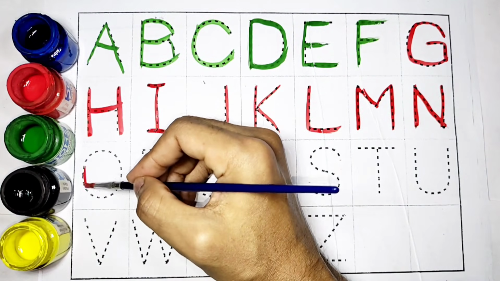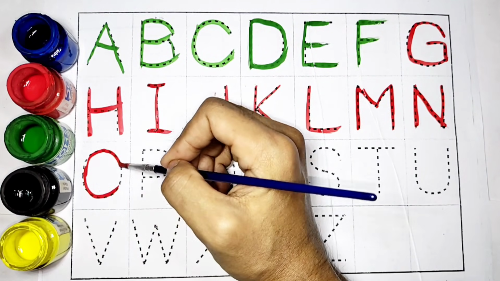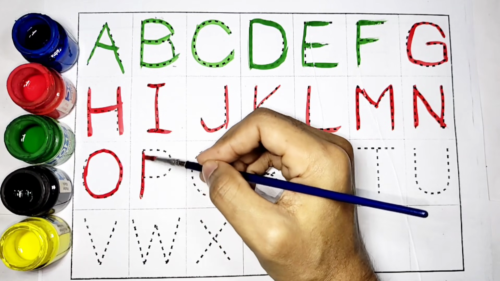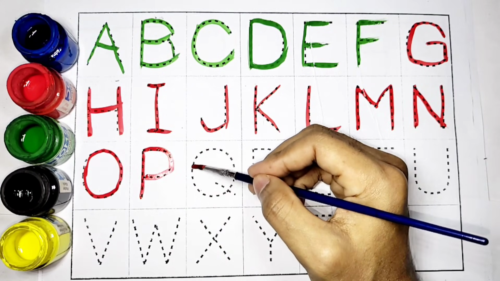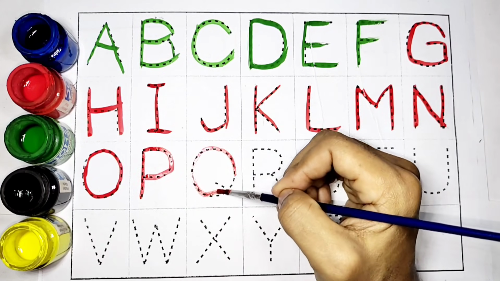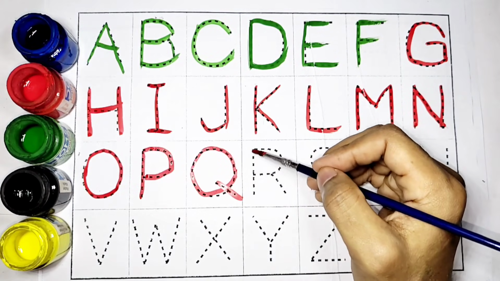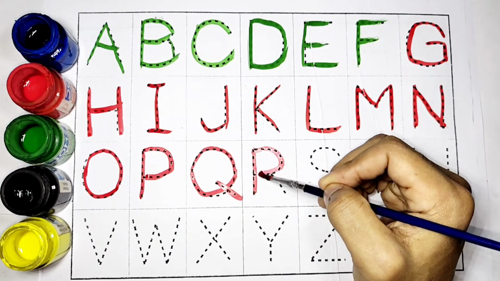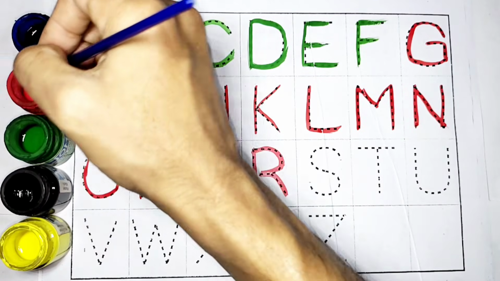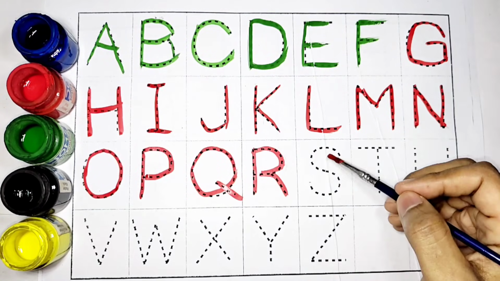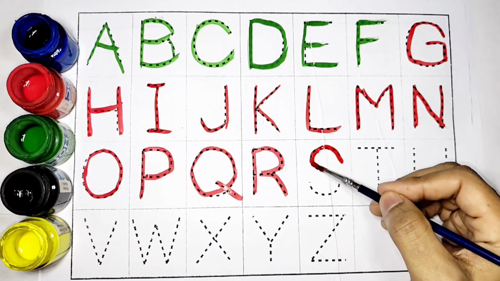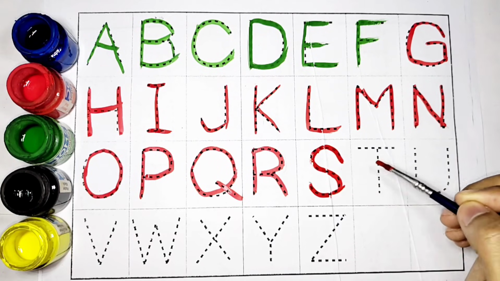The next one is O. O for octopus. Kids, now we draw P. And the next one is Q. We are again using the color of red and draw R, the alphabet of R. R for rose. The next one is S. S for snake.